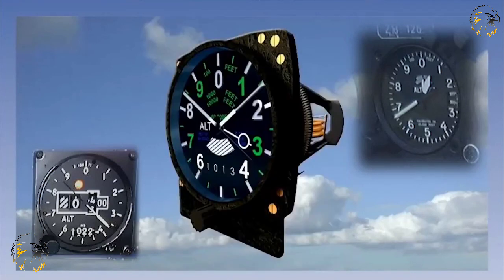Temperature errors are not the only errors in the altimeter. There are many more. However, these are outside the scope of the lesson. You will be made familiar with them when you study the altimeter in aircraft instruments.